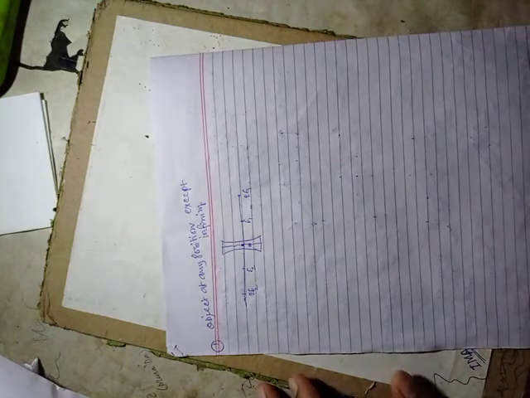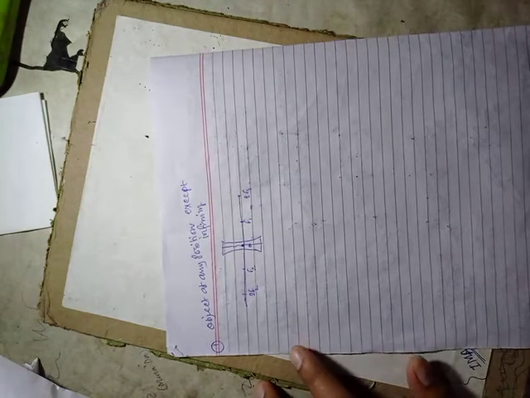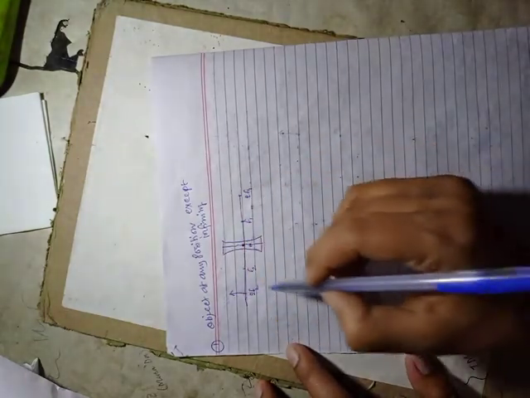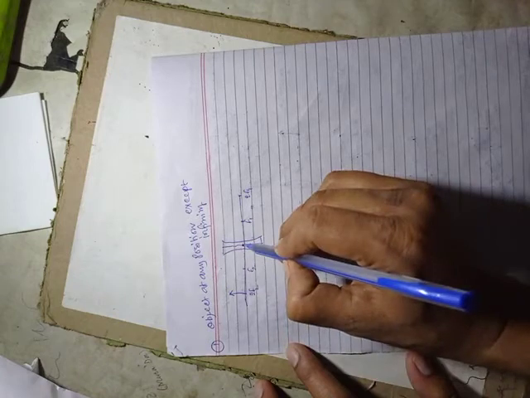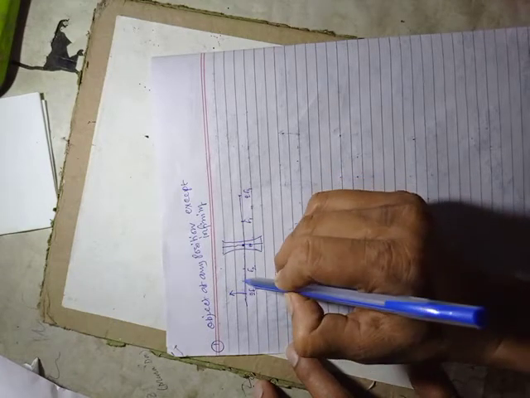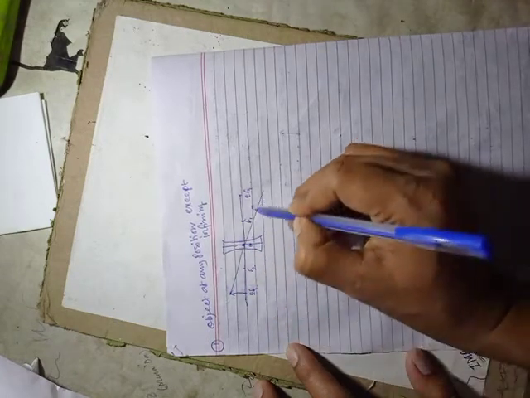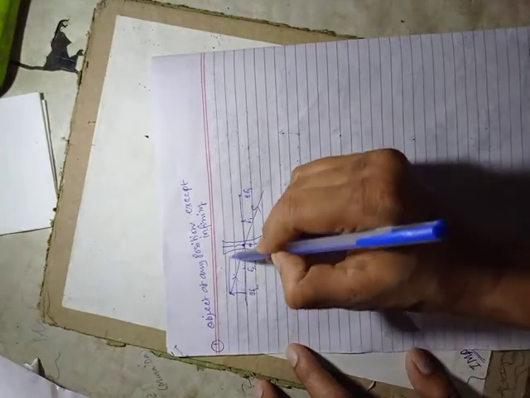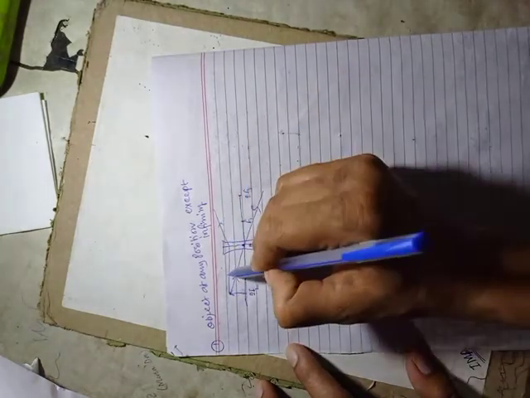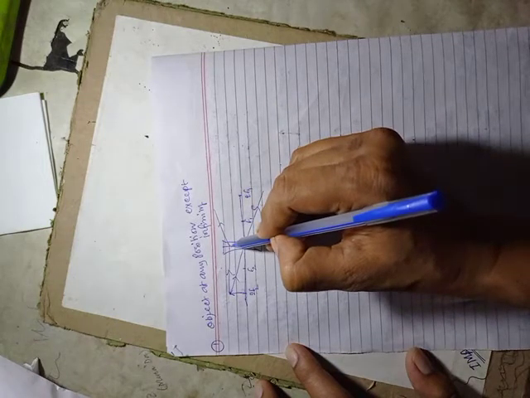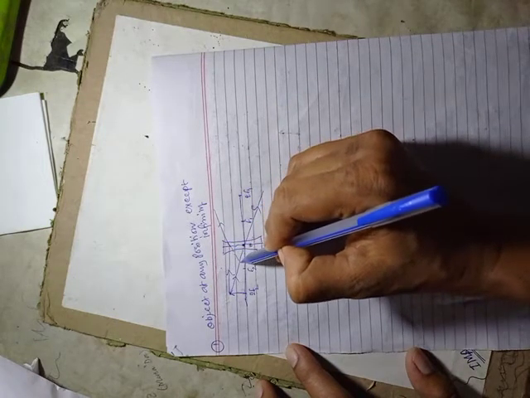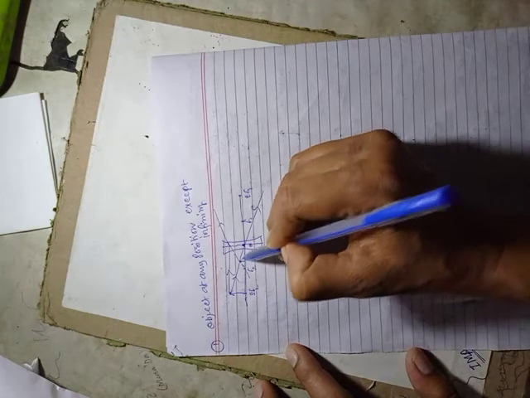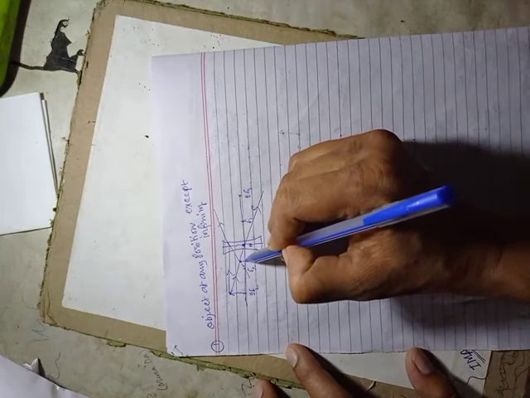Suppose I am placing the object at 2f2, here. Then one ray will directly pass through the optical center, and another will fall here, then diverge away and appear to meet at this point. So the image will form here.